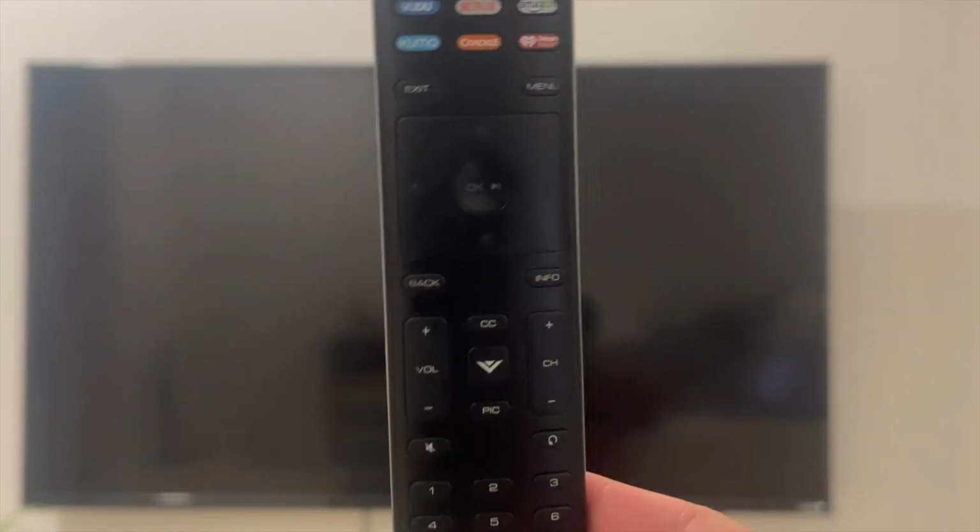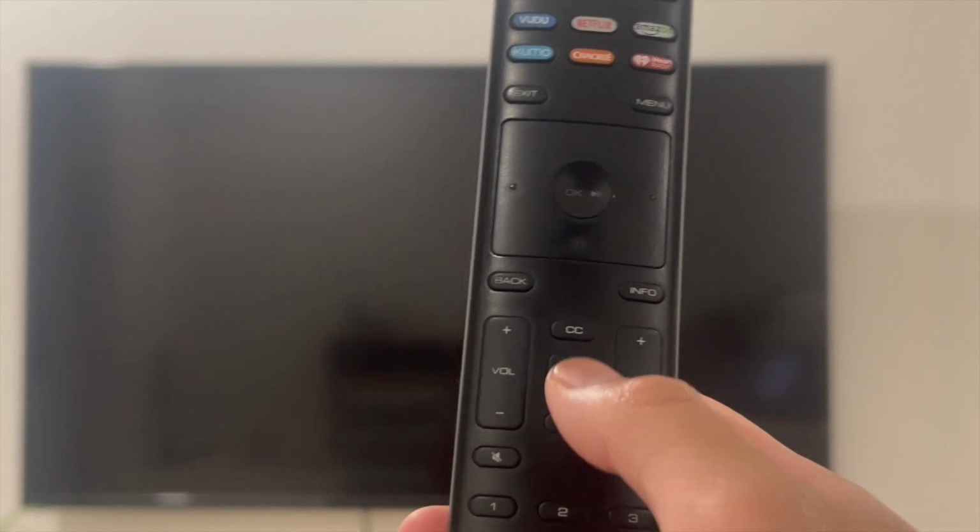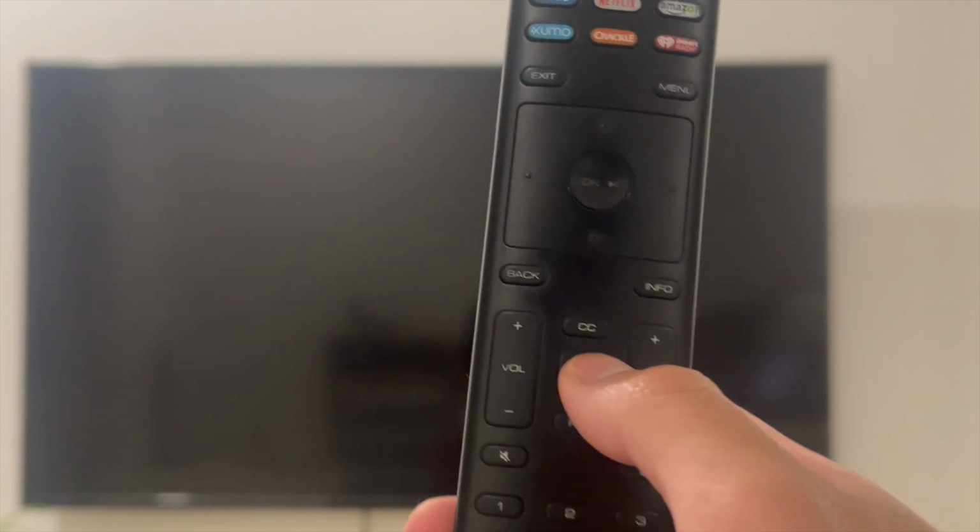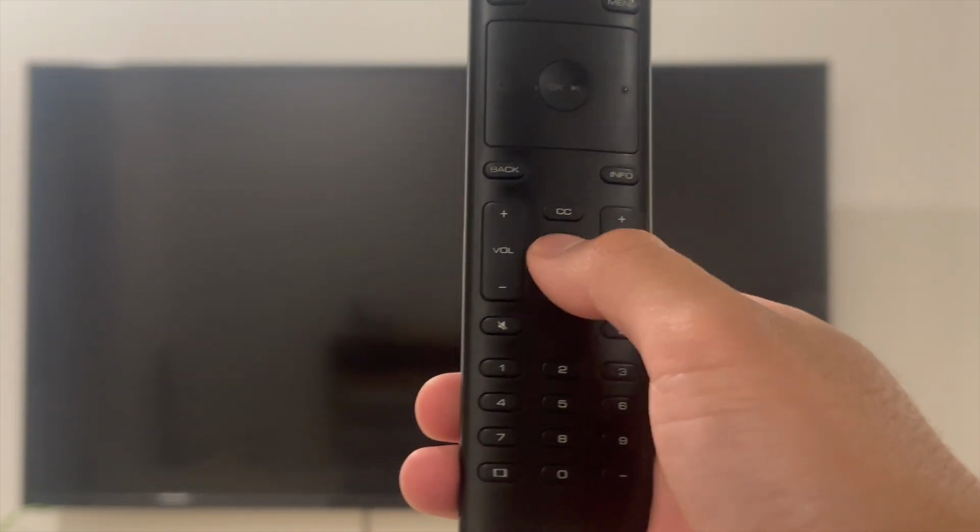But essentially, what you want to do is go ahead and grab your Vizio Smart TV remote, and the home button on your Vizio Smart TV remote is going to be this button right here. So this is actually the Vizio logo. So once you click this button, that is going to take you to the Vizio Home TV kind of home page.